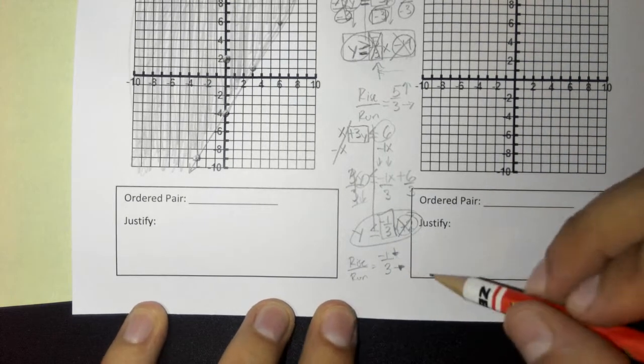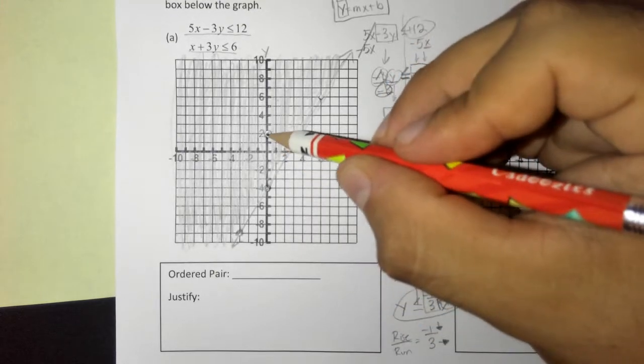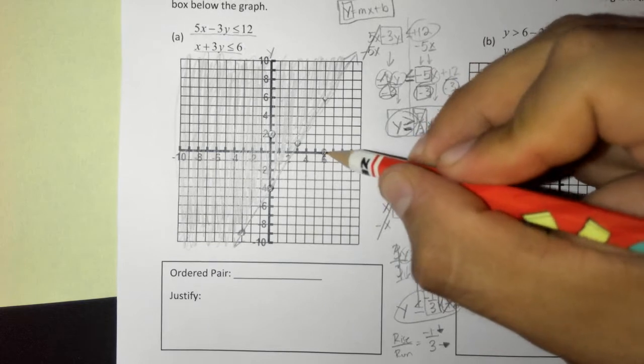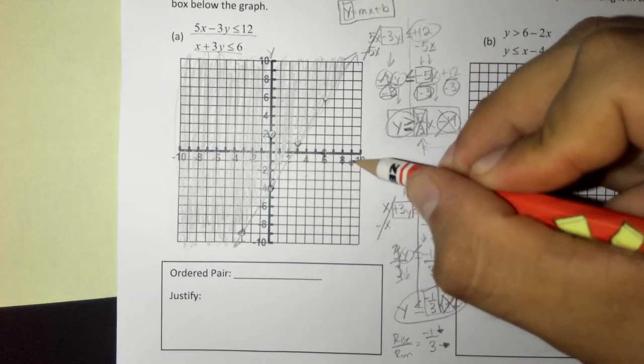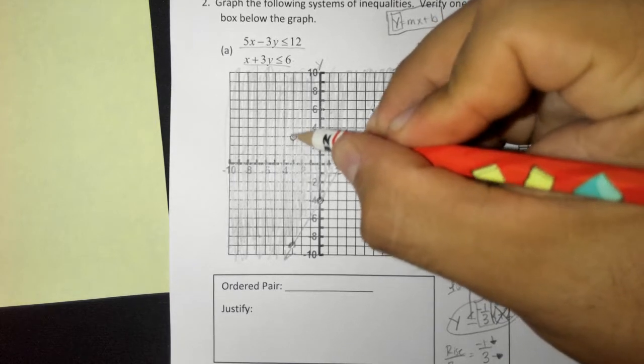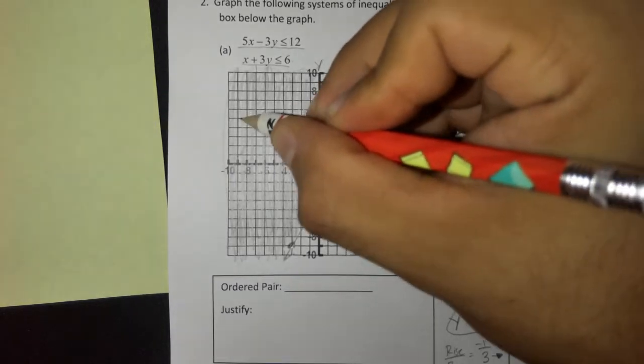So from here I'm going to go down 1, right 3. From this point we're going to go down 1, right 3, down 1, right 3, down 1, right 3, and then of course we can reverse it: up 1 to the left 3, up 1 to the left 3, up 1 to the left 3.